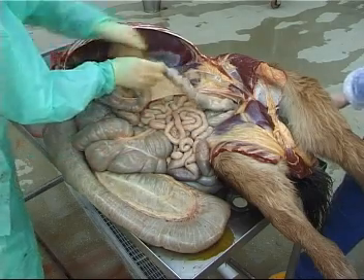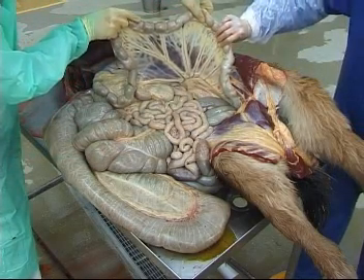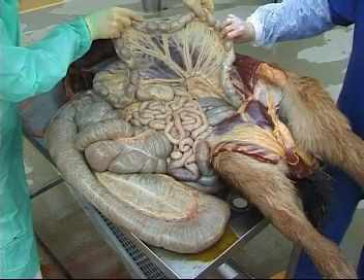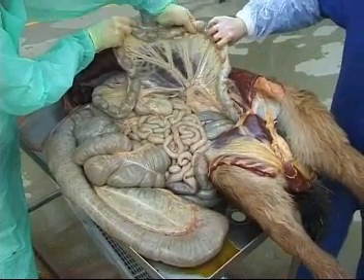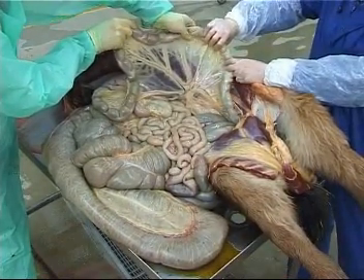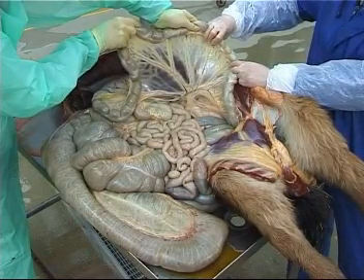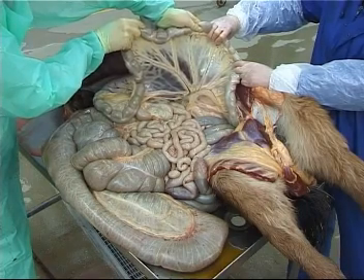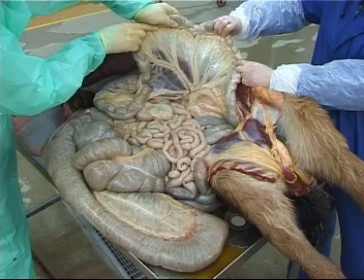If we have a look in the mesentery, you can see mesenteric blood vessels. Particularly you can see here the mesenteric veins. The arteries are smaller and will be running adjacent to the veins, and again this pony is in moderate condition, a moderate amount of fat deposited in the mesentery. If it were a fatter animal, there would be a lot more fat in the mesentery.